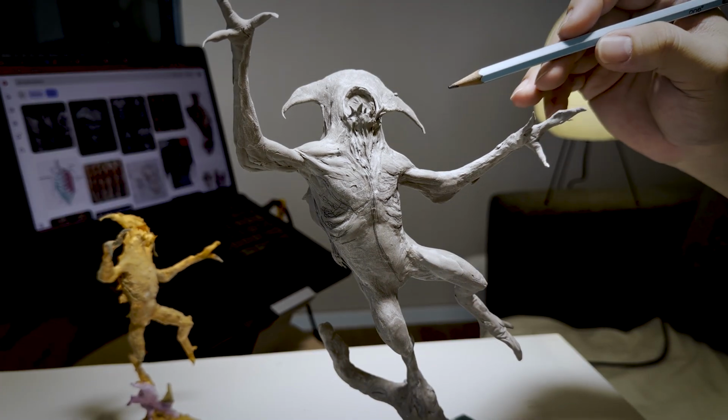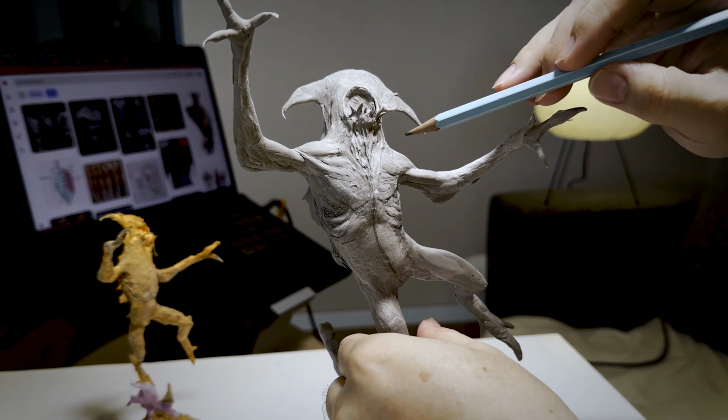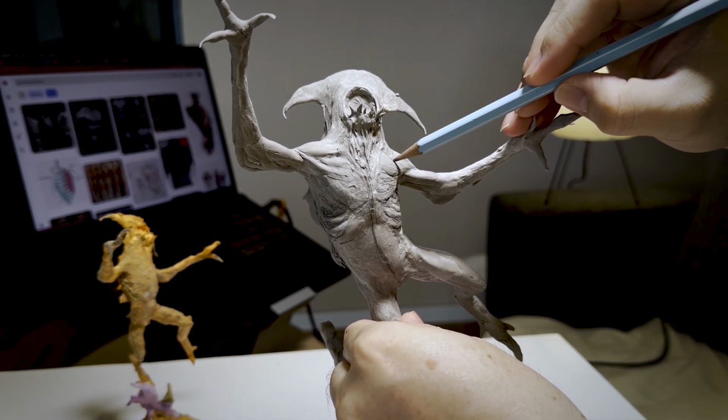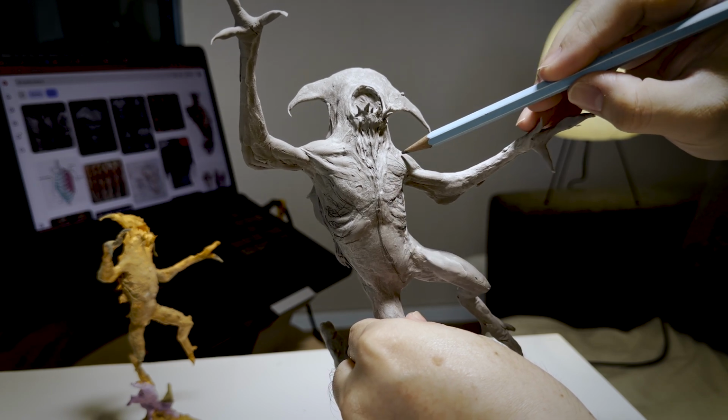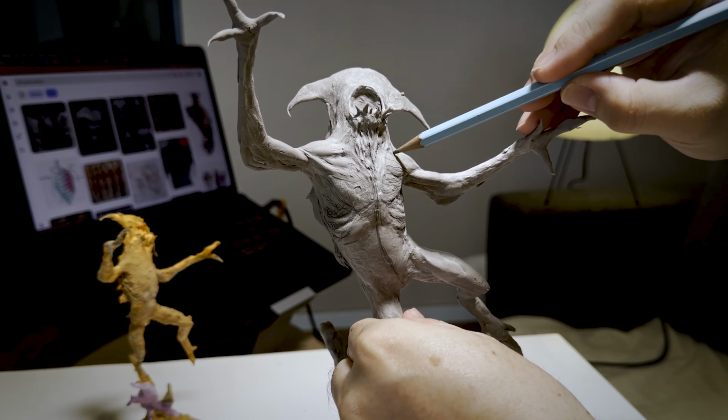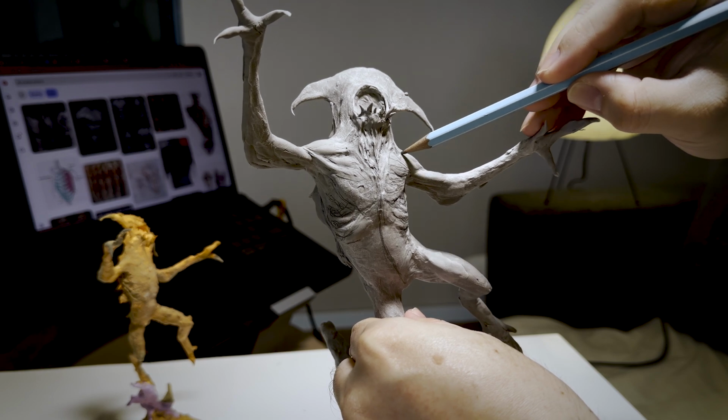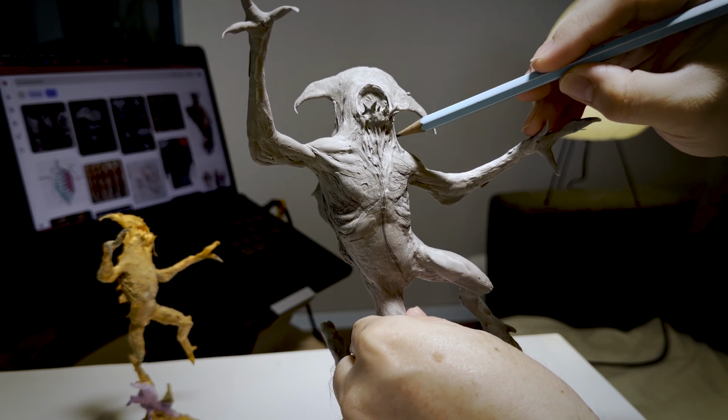Now as I'm sketching out the muscular structure, I'm seeing certain spots where I might come in with an X-Acto blade or a razor blade to trim out a little bit, just to redefine some of these areas.